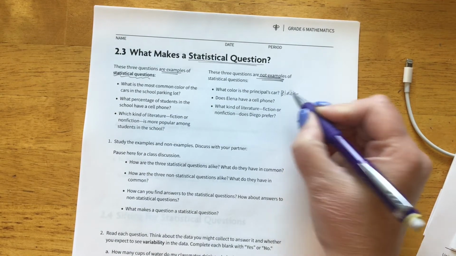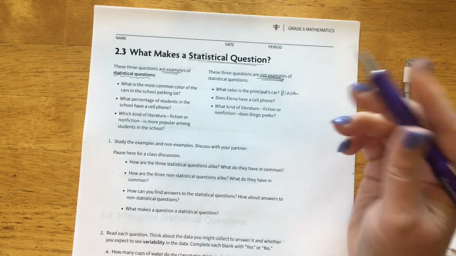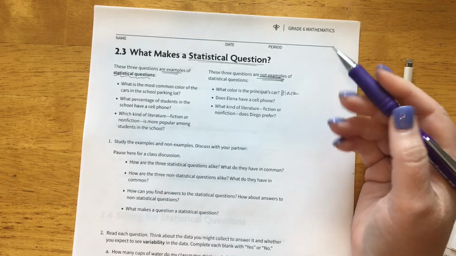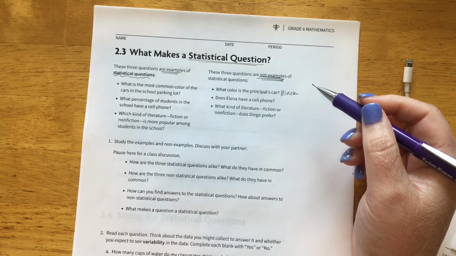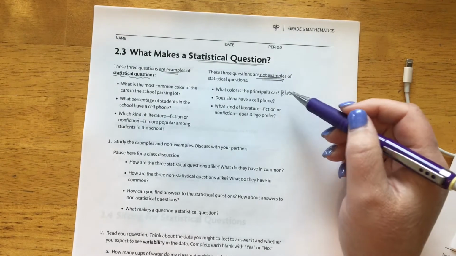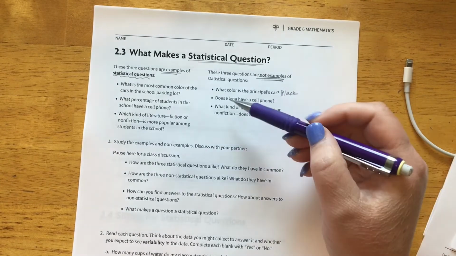Now, no matter who I ask, if they go out to the parking lot and look at the principal's car, they're gonna say black because that's what color it is. Okay, so not much variety in those answers. Let's look at the second one.